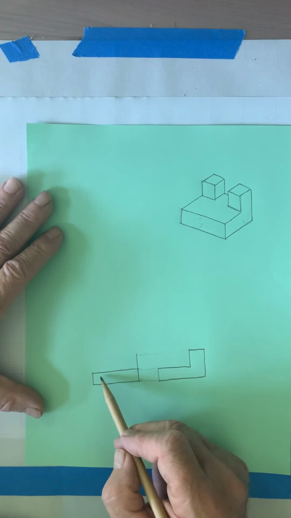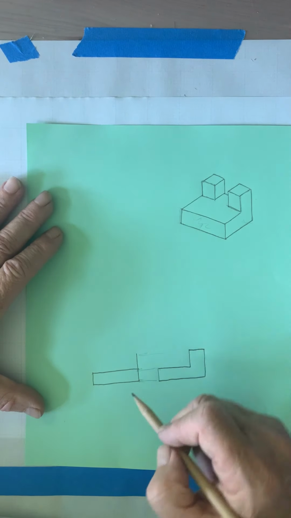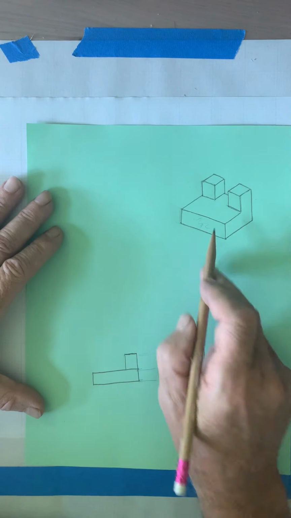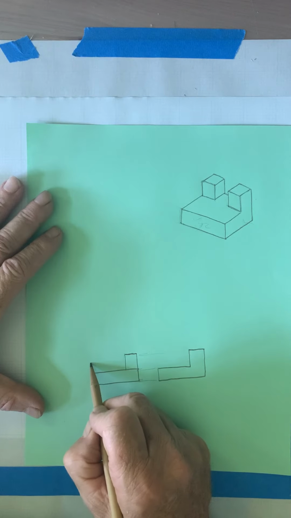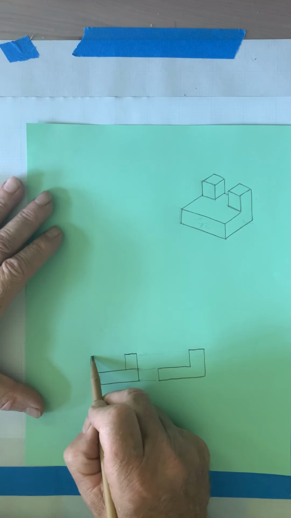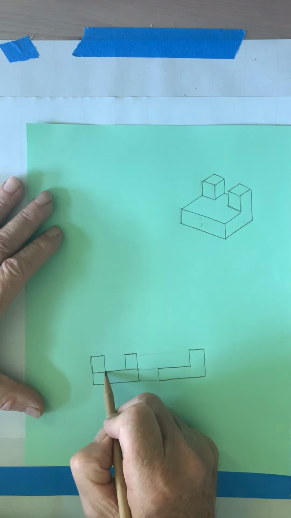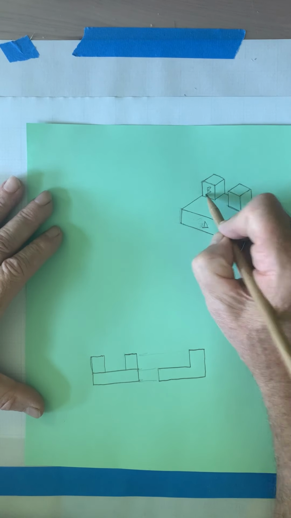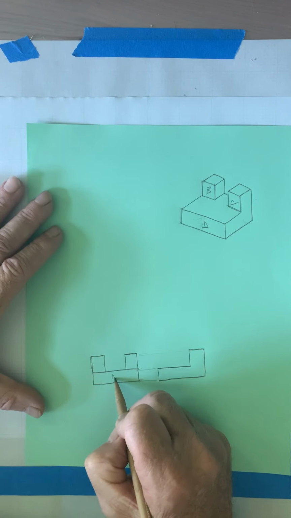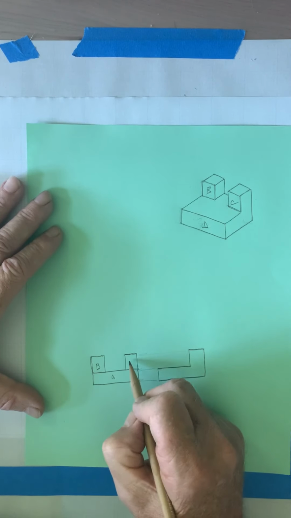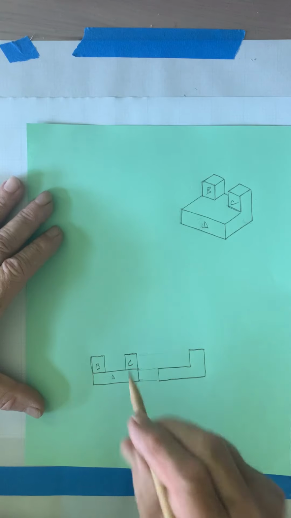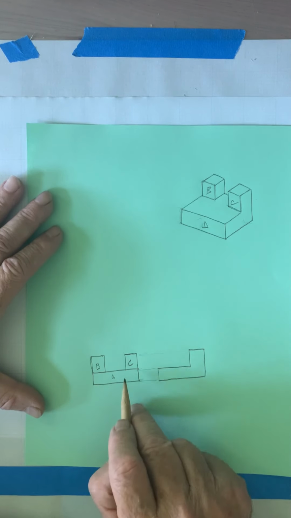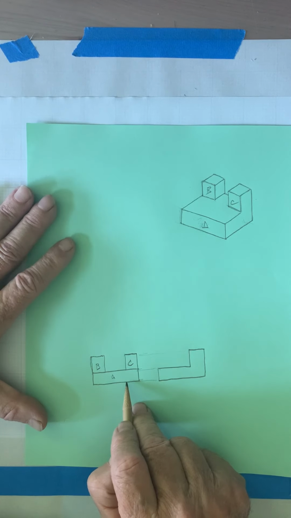Here's this part of the front right here. And then I have these two pieces that stick up. And they don't go all the way across. They just stick up off the corners. All right. So if this is A, B, and C, here is A, B, and C. B and C are further back. They're this far back from the front, but you can't see that because that's a two-dimensional drawing.